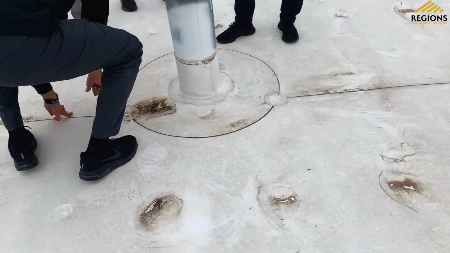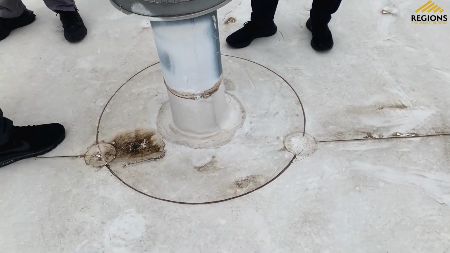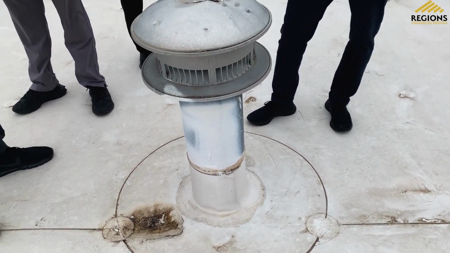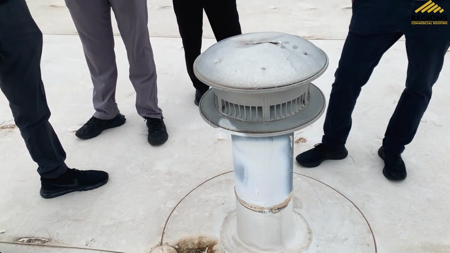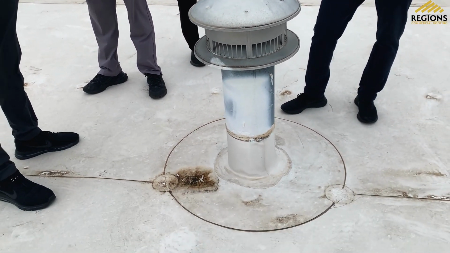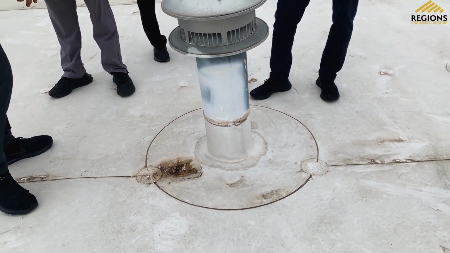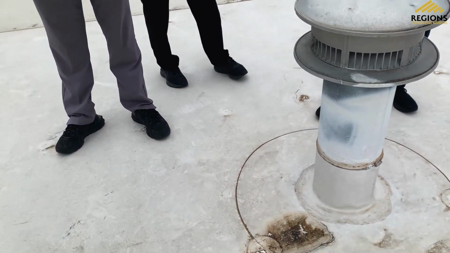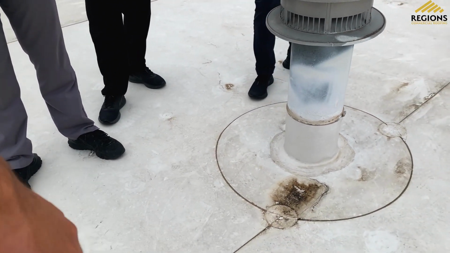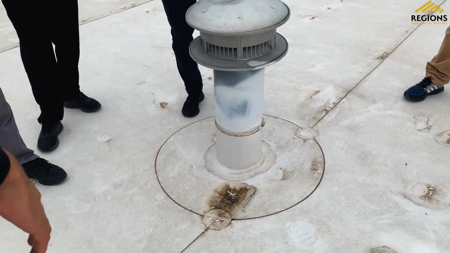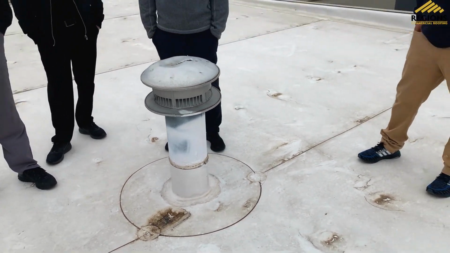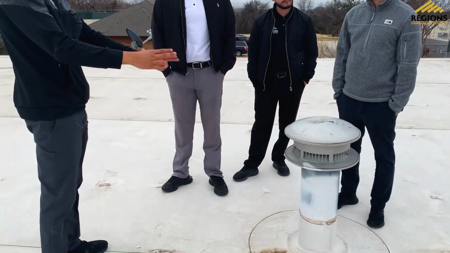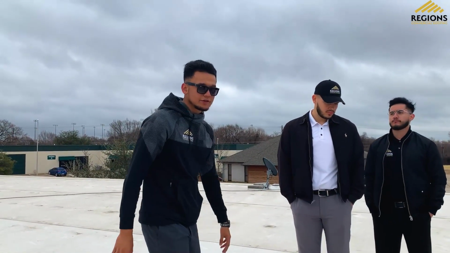So right here, what they did was they added an extra layer of TPO to reinforce it. So we have the original TPO, then they put an extra layer, then they wrap the pipe. You see there's another layer right here, and then they put the joints. And that's to reinforce all those areas, because they're weaker areas and more prone to leaks. Why are they more prone to leak? Because it's a penetration.